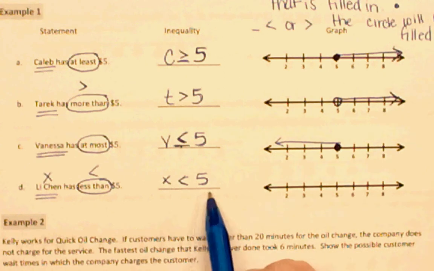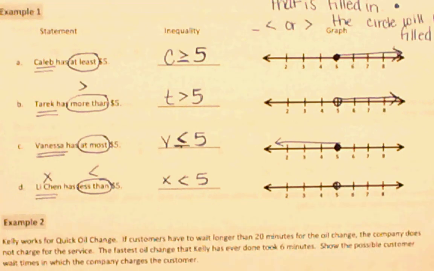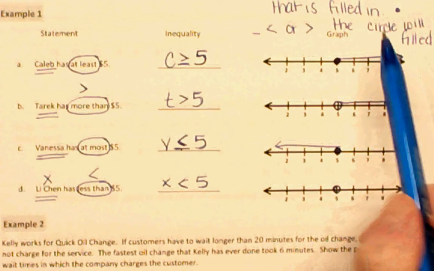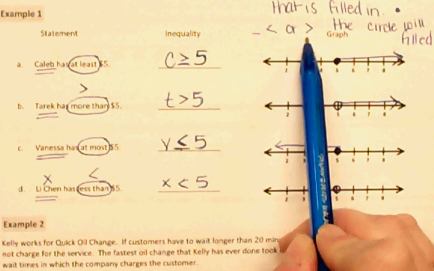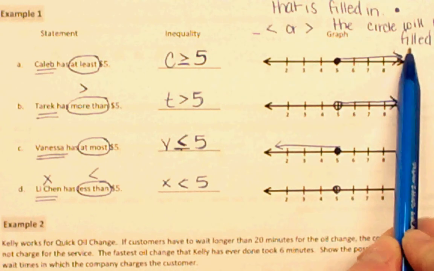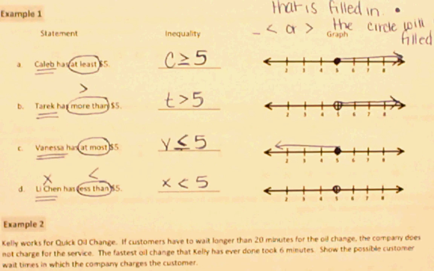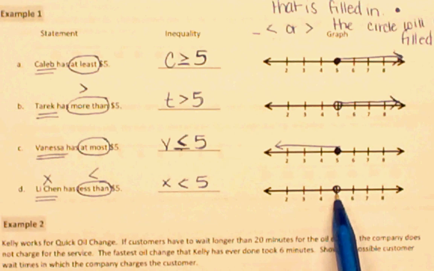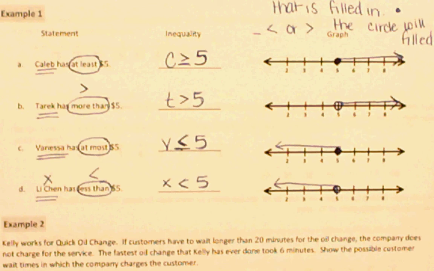So going to the number line, I'm going to make a circle on the 5, but I'm not going to fill it in because my graphing notes at the top say if I have a less than or a greater than sign, the circle will not be filled in, meaning the number 5 is not included in my inequality. Which way is my arrow going to go? Well, Lee Chen needs to have something less than 5, so anything less than 5 is to the left of the number line, so I'm going to make an arrow to the left.